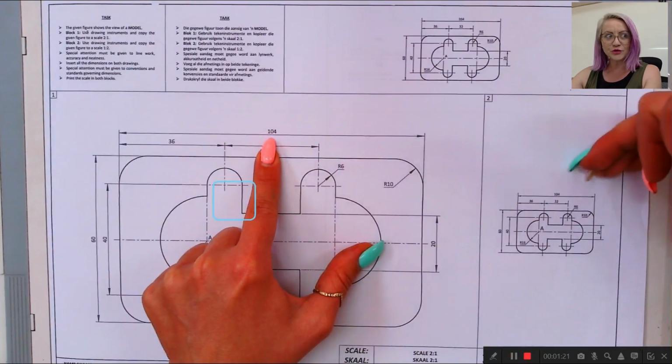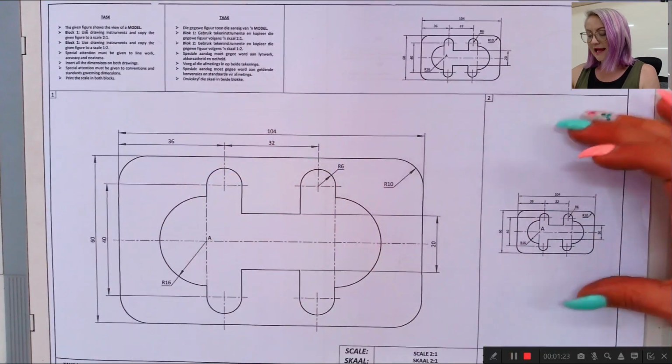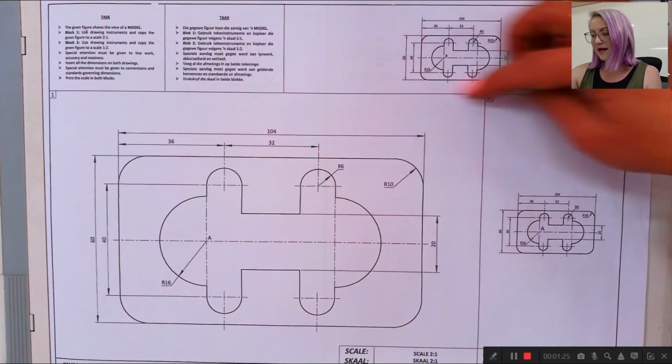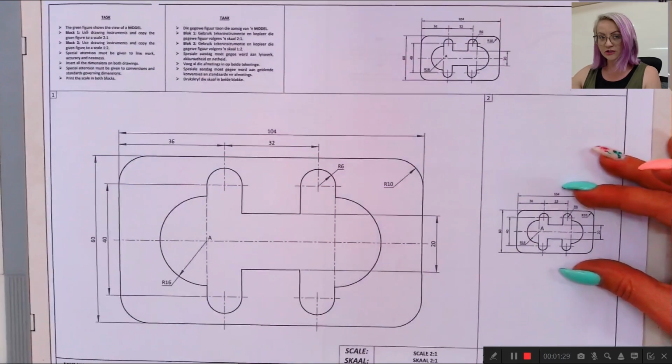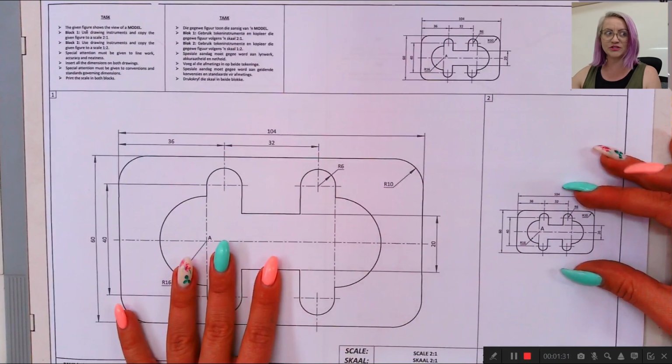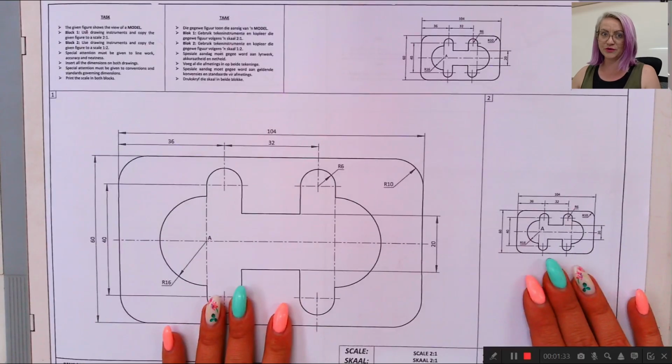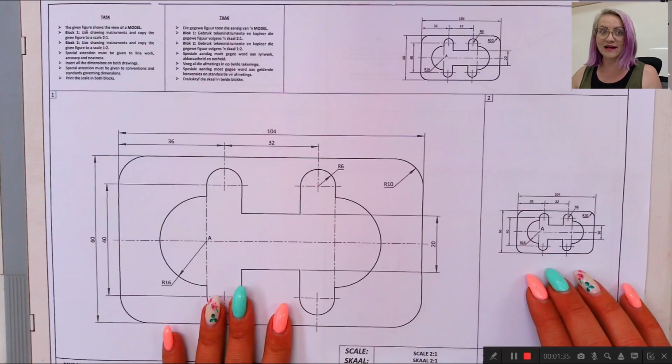Whereas on figure 2, this is scale 1 to 2. So all the dimensions are actually divided by 2. So it looks a lot smaller. Massive difference between 2 to 1 and 1 to 2. So you have to get your scale right.